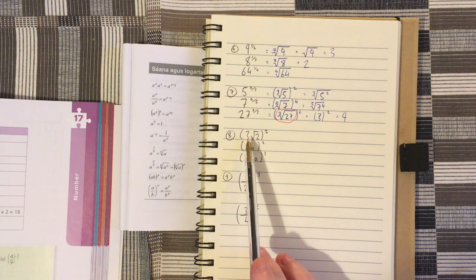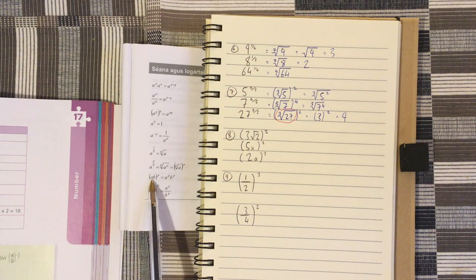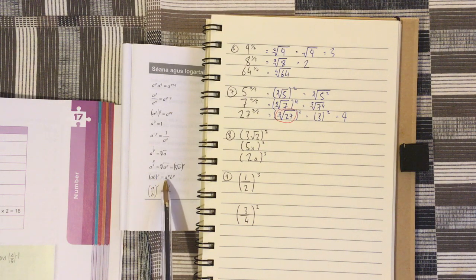Rule 8 then. So it's over here. AB to the power of P is equal to A to the P multiplied by B to the P. So A multiplied by B all to the power of P is the same thing as A to the power of P multiplied by B to the power of P. So you can raise both things to the power and then multiply them by each other.